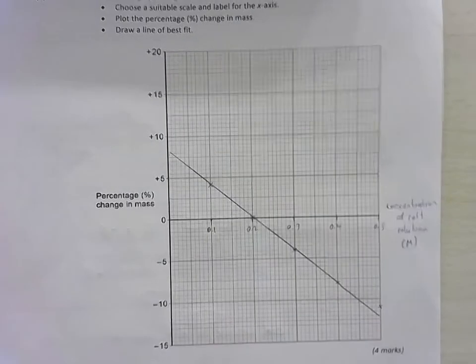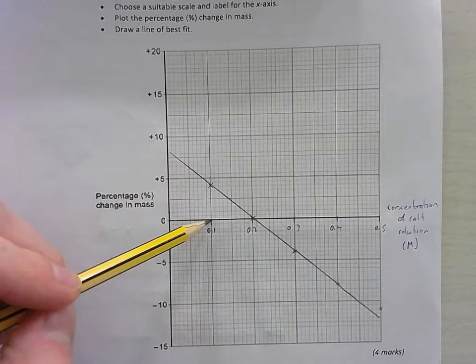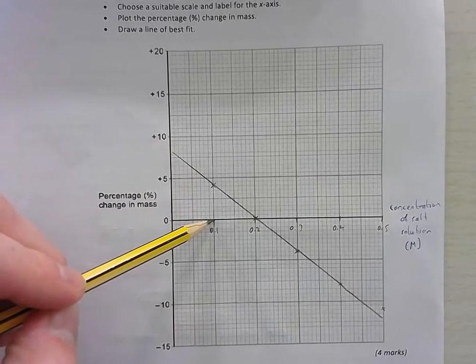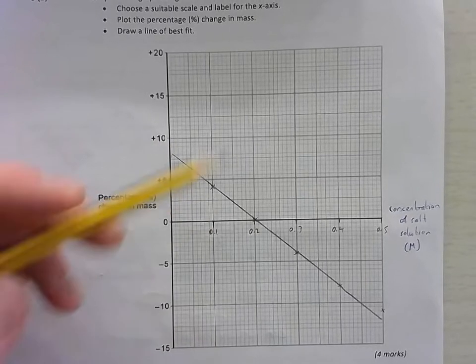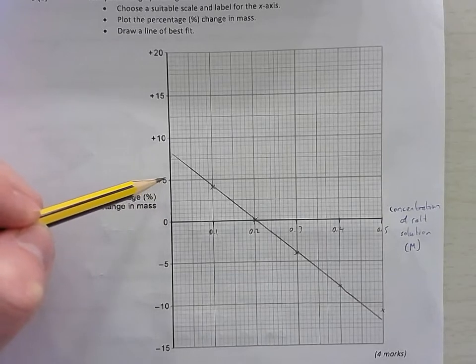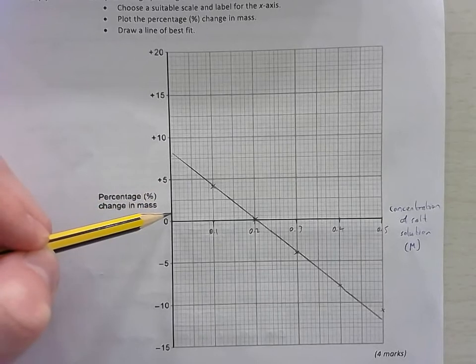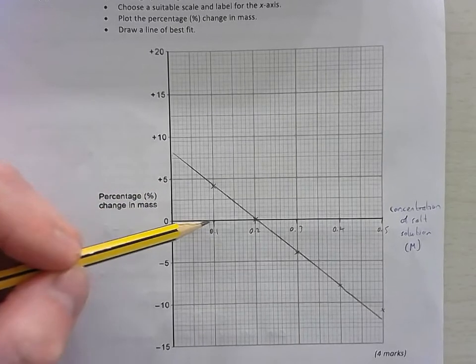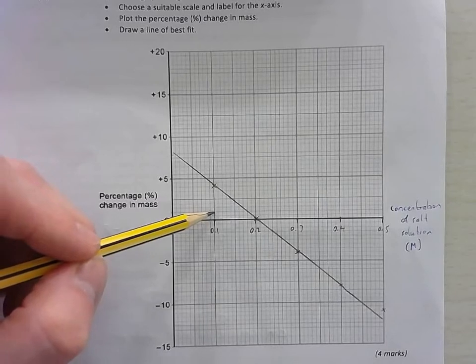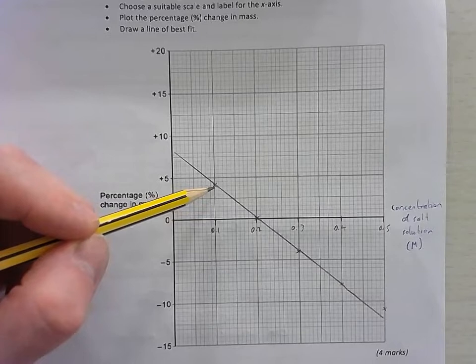Now the next 2 marks come from plotting the points correctly. So the first point, 0.1 moles, and then it's a change of +4. So if we look at the scale here, 10 small boxes represent a change of +5, which means 2 small boxes represent a change of +1. So if I go up 2 boxes, that's +1, that's +2, +3, +4.